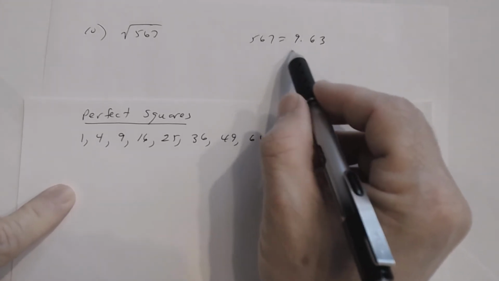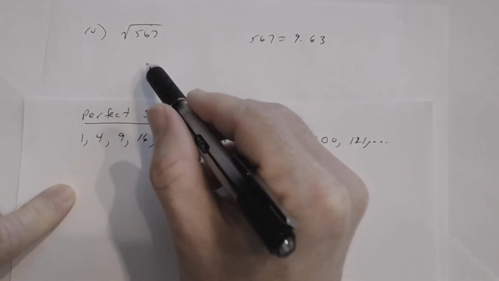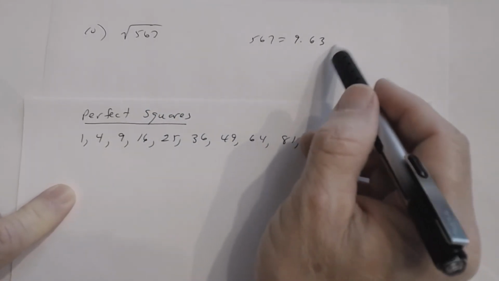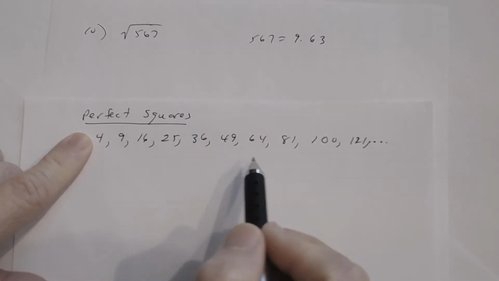Is this the largest, though? Is 9 the largest perfect square? Because I want to use the largest because it helps me. It helps me save a lot of steps. So if I look at 63, besides 1, are there any other perfect squares that go into 63?